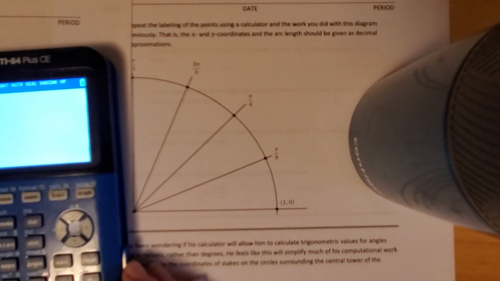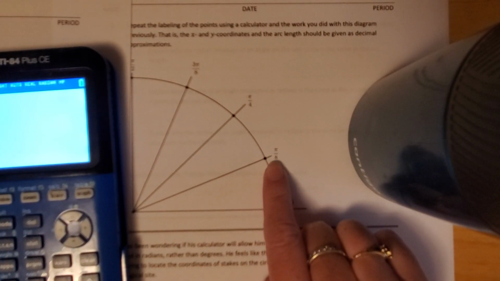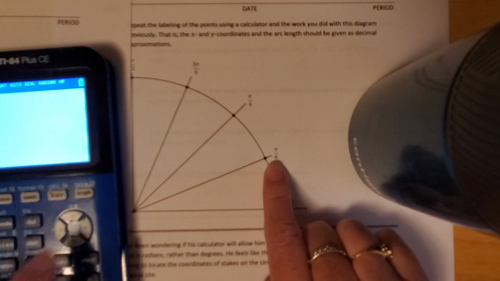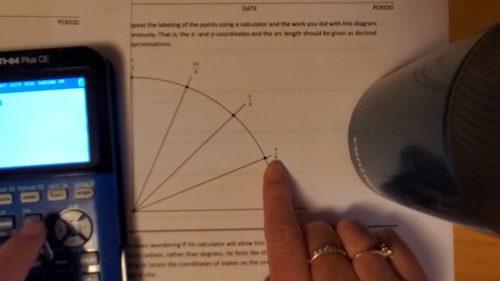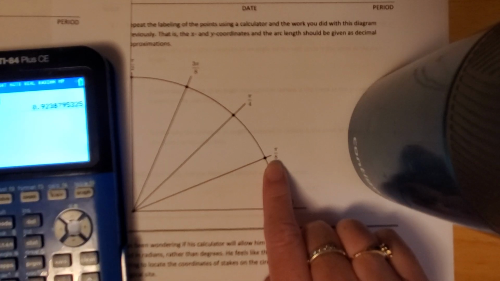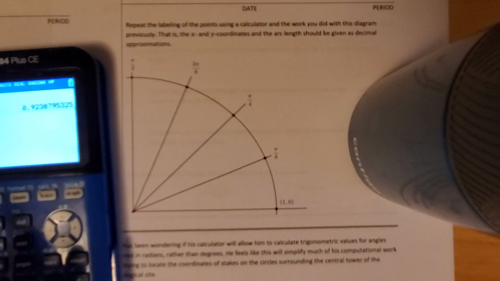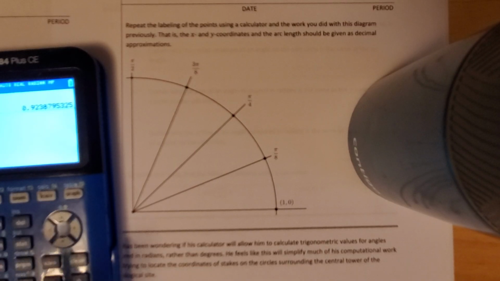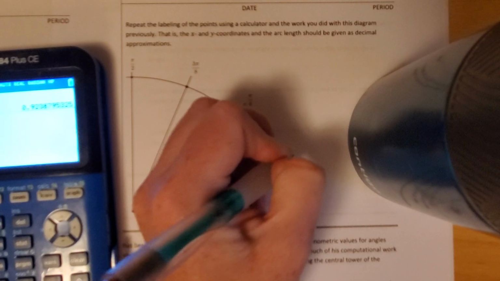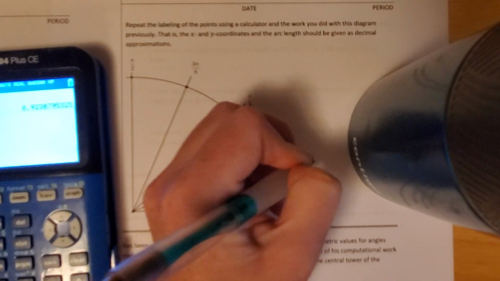So now we're going to calculate all those values. The first value was cosine of pi over 8. So we're going to do cosine, and then alpha y equals gives us a fraction, and we're going to put our pi over 8, and enter. The cosine of pi over 8 is 0.92, and I think they told us to round it to 3 decimal places, so 0.924.